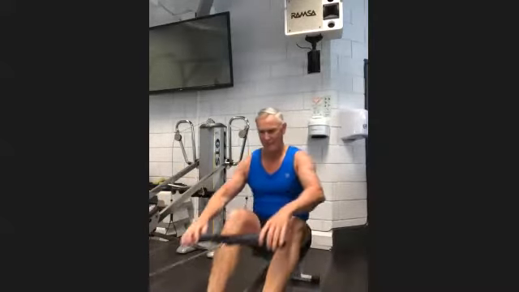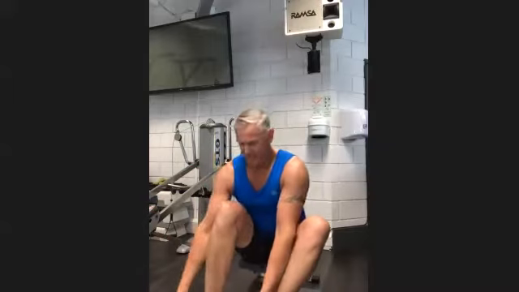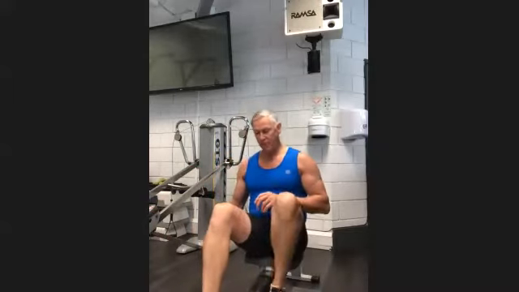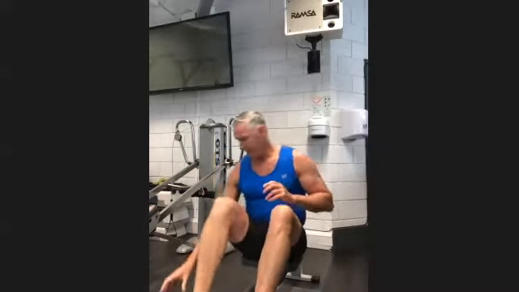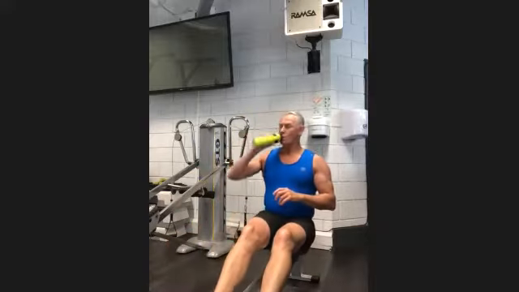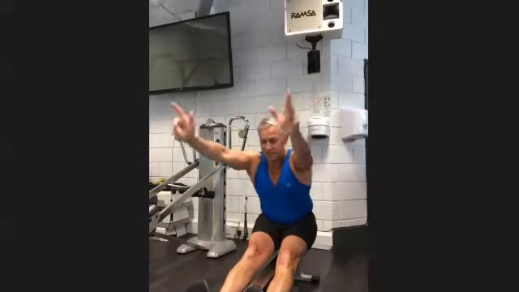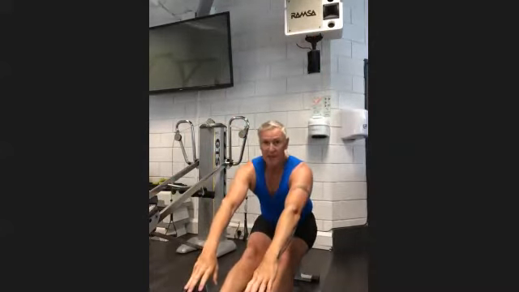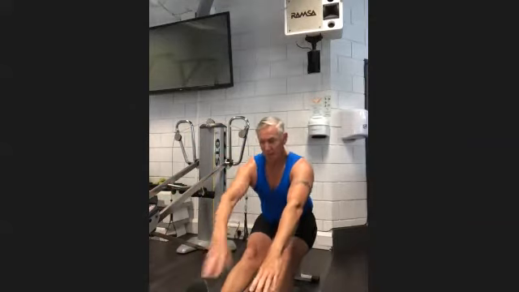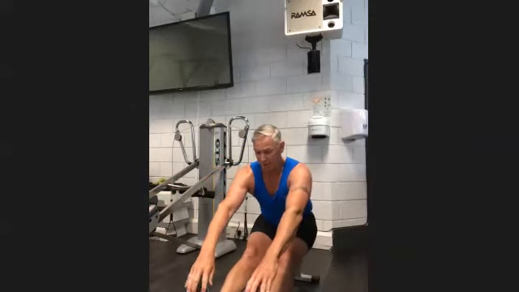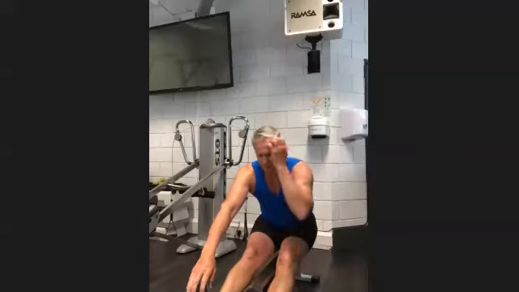Easy on. Handles are down. Feet are on top of the toe straps. Sit tall, grow out of the hips. Forward flexion at the hips, reaching forward. Avoid collapsing the upper body. We want that extension through the upper body as we go into our hamstring stretch.